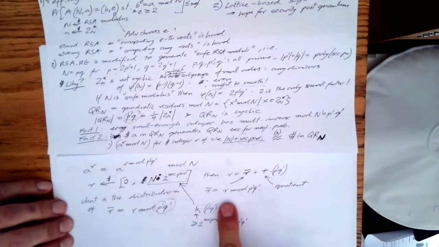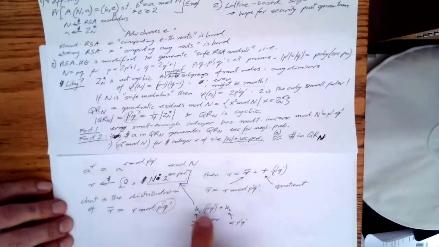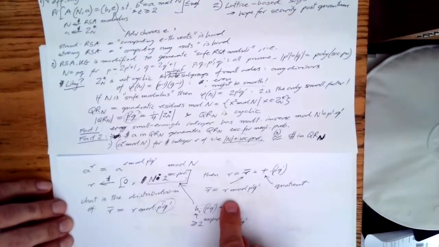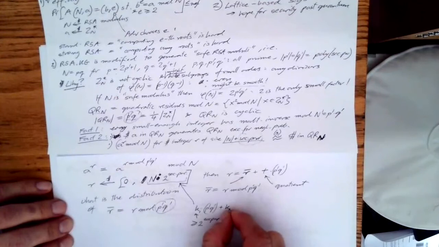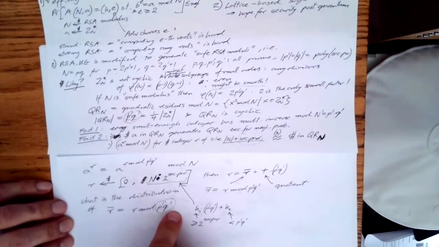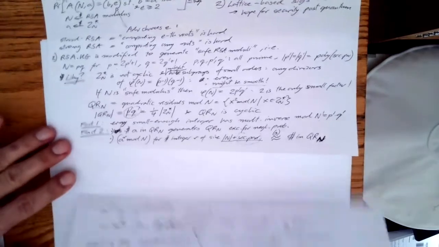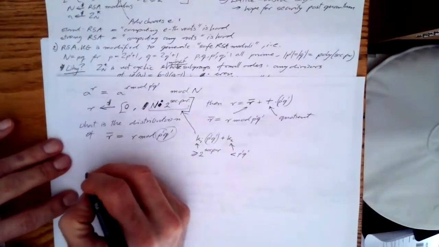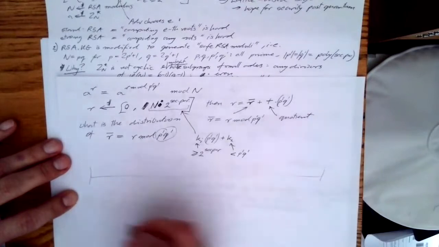So if the overhang was 0, then the number chosen from this range, modulo p prime q prime, would be uniform, no matter what k1 is. So what is the effect of choosing from a range that is not an exact multiple? How much does it skew the distribution of this residue? You can see that it cannot skew much.